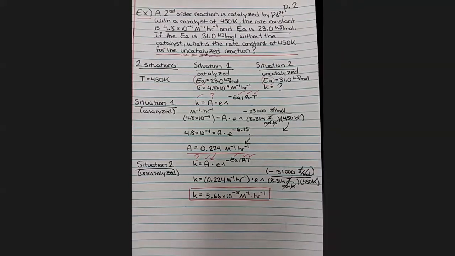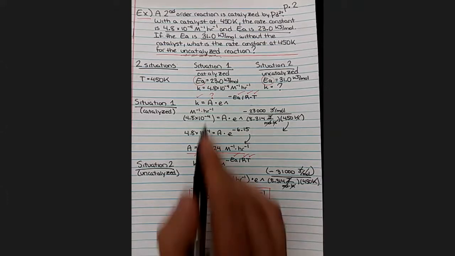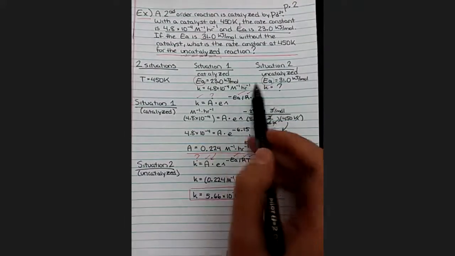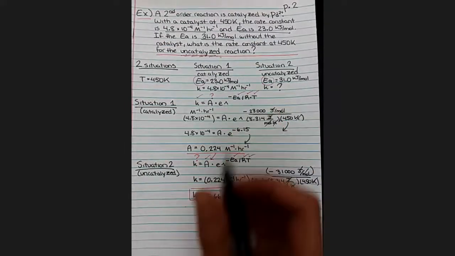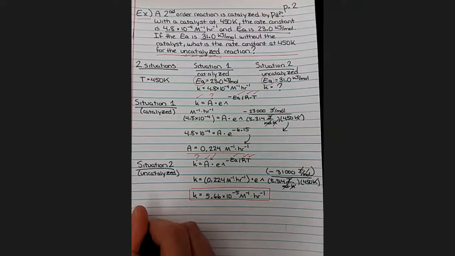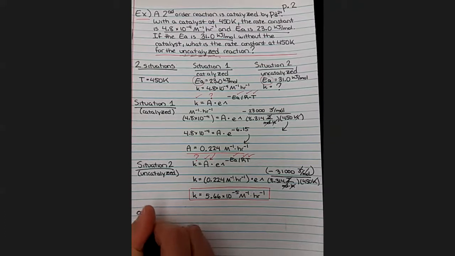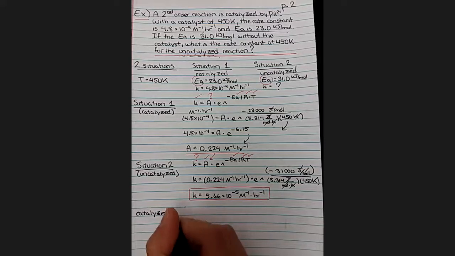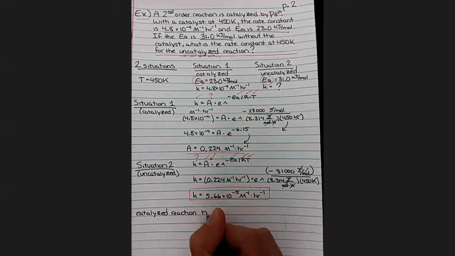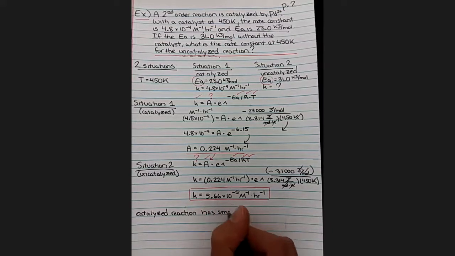And remember, it's always a good idea to go back and review to make sure that our number looks reasonable. So we saw that the activation energy was smaller for the catalyzed reaction. So that makes sense, because we know that the catalyzed reaction should happen faster. Smaller Ea.